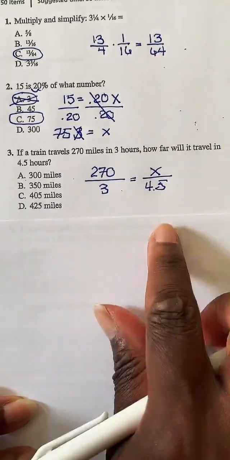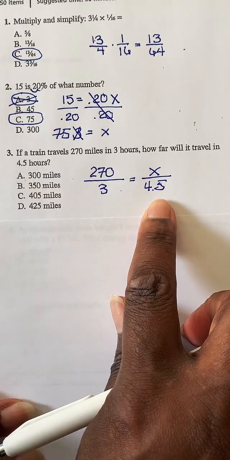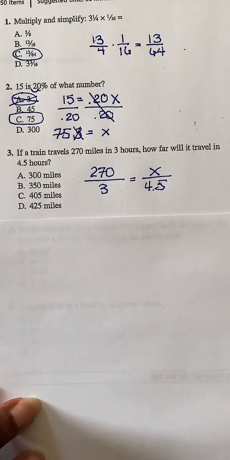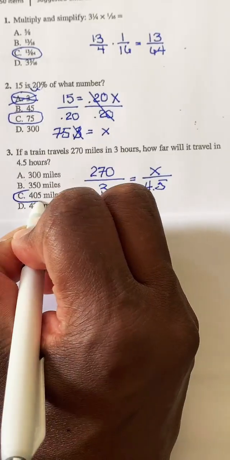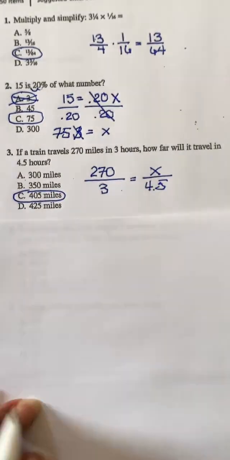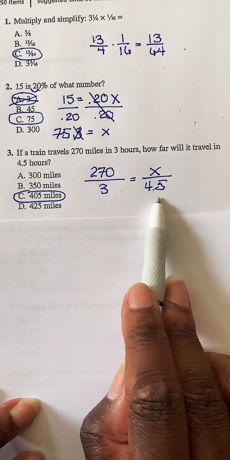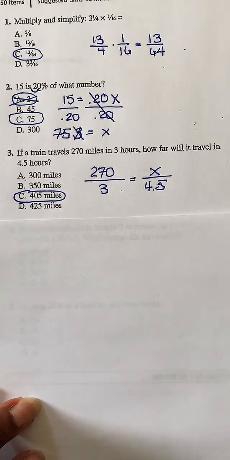So we have to include that 4.5. Many of you guys said 90. You have to include your 4.5. With that multiplication of the 90, that will give you your C at 405. A lot of you guys stayed here and you forgot about the 4.5.